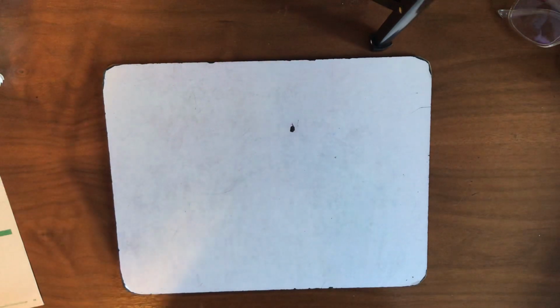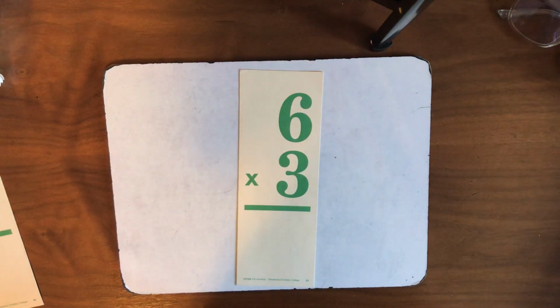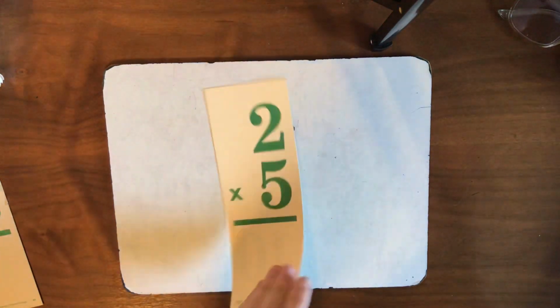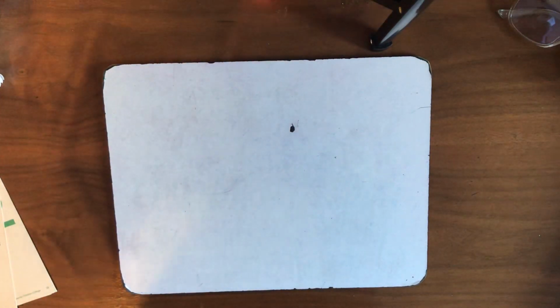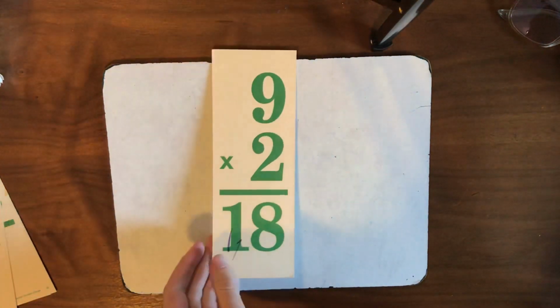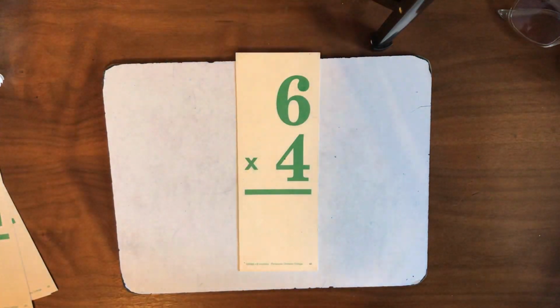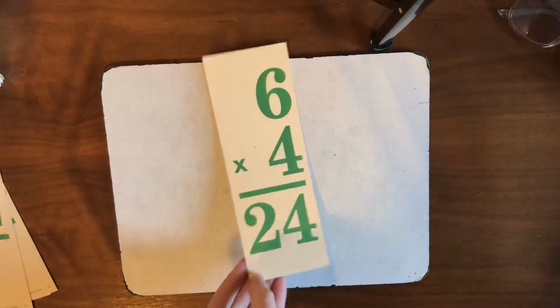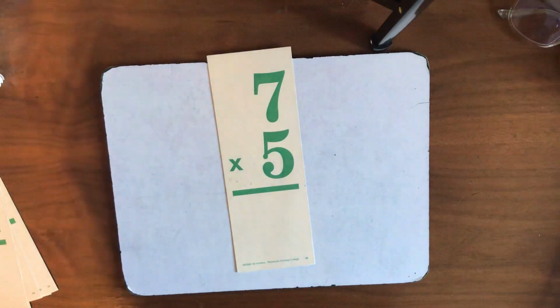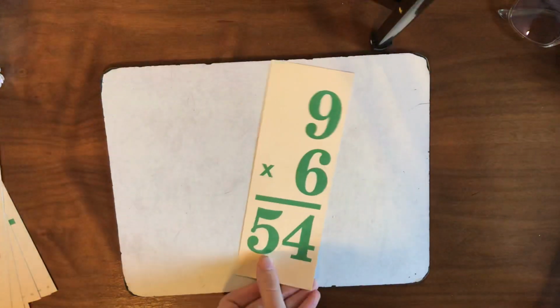12. 6 times 3. 18. 2 times 5. 10. 9 times 2. 18. 6 times 4. 24. 7 times 5. 35. 9 times 6. 54.